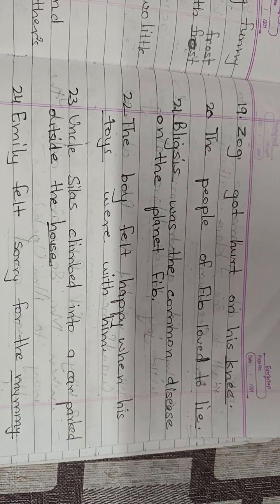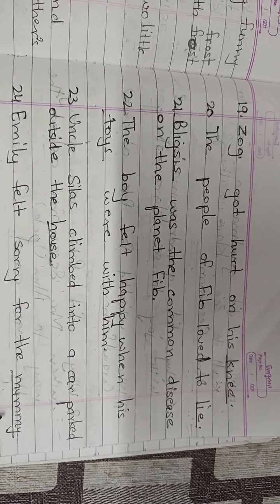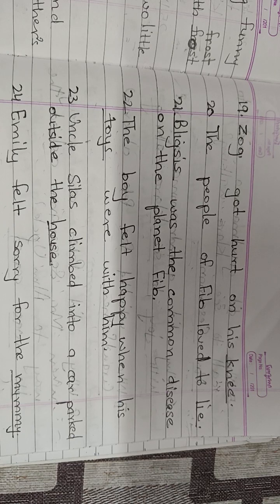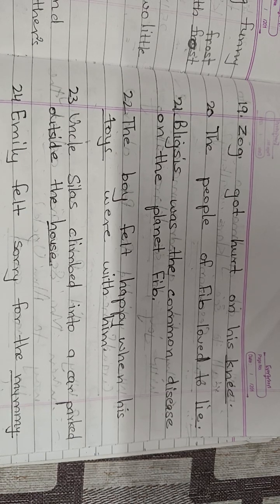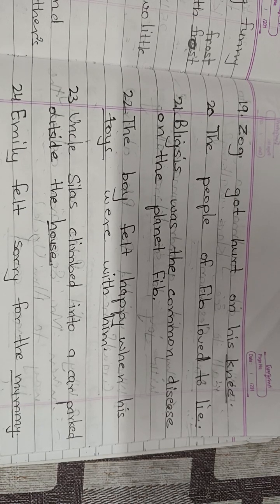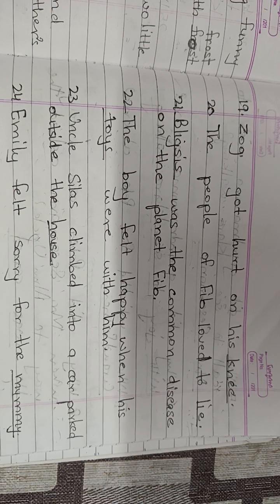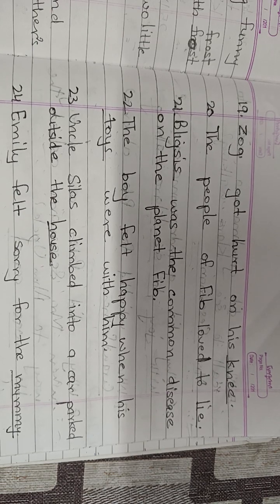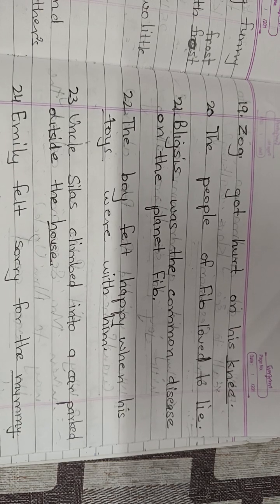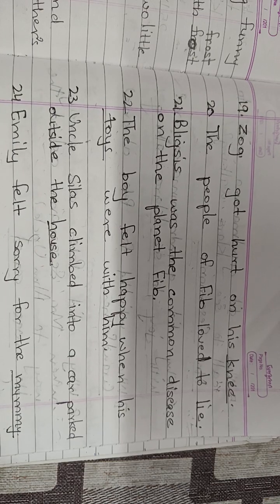Number 24. Emily felt sorry for the mummy. So when she went there, what did she see? She saw mummies, and when she saw the mummies, how did she feel? She felt very sorry. So the right answer is mummy. Emily felt sorry for the mummy.